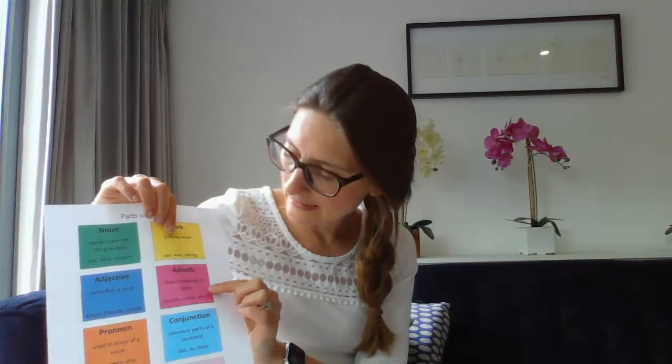And an adverb is how something is being done. So if they're running, an adverb describes how they are running. So are they running quickly? Are they running slowly? Quite often adverbs end in ly. They don't always though, but often they do. So it describes how something is done. So that's on Showbie, just as a reminder.